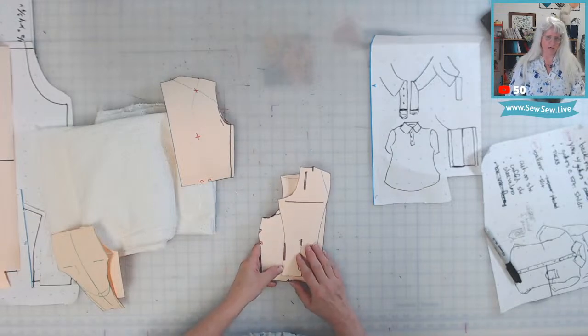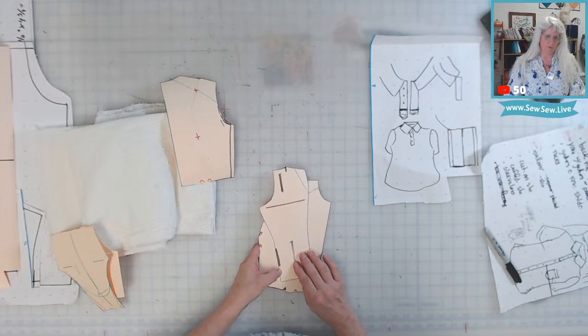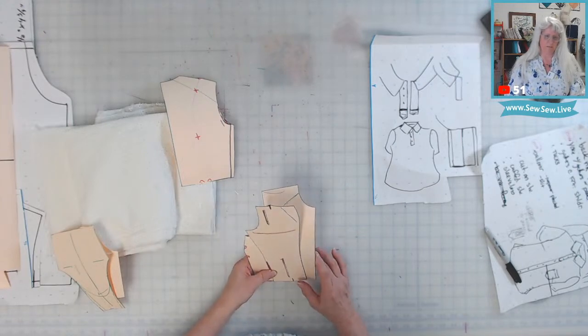Do you redraw or draft each time you use the block? Or do you put the block onto fabric and add seam allowances to go?